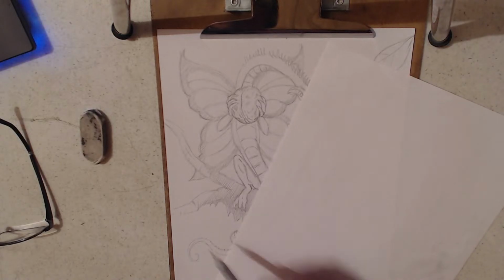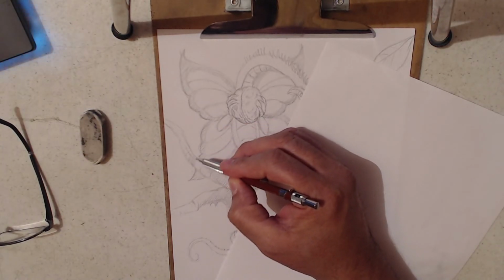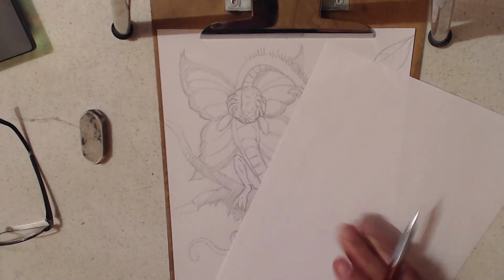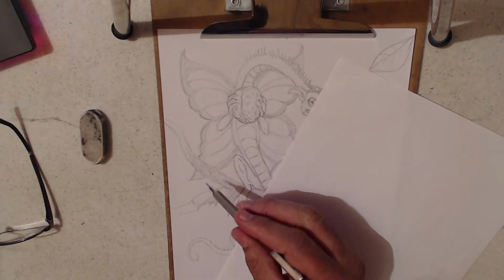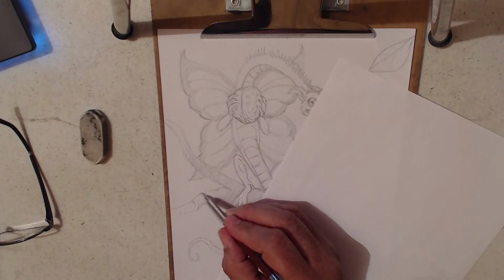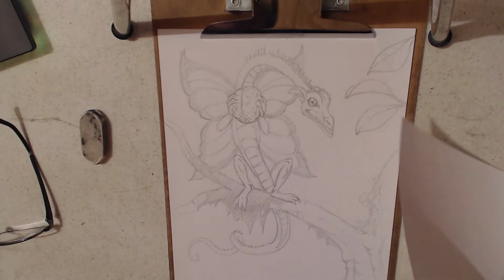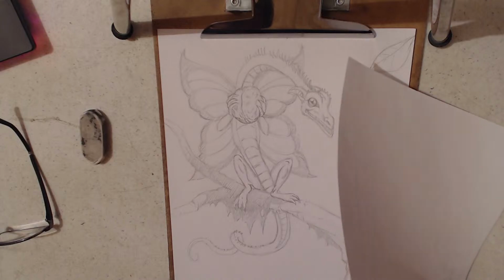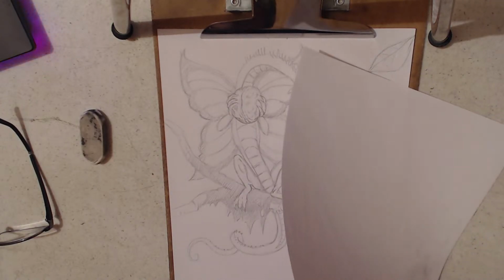I could have the shadow actually go further up. Let's try that. Further up the branch. Maybe I could curve the shadow here. And this could be completely in shadow.